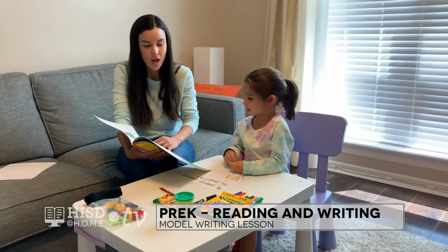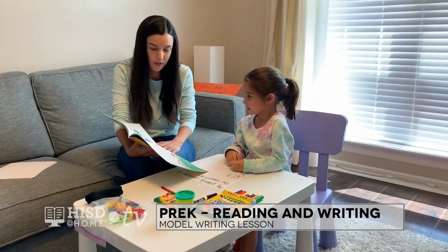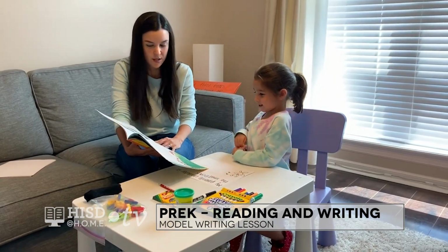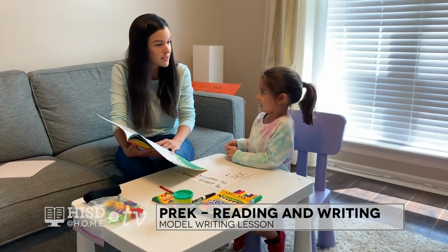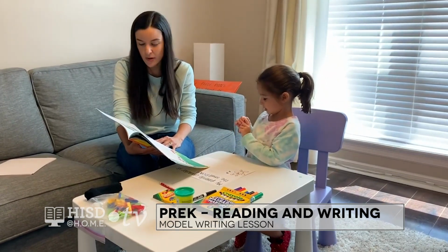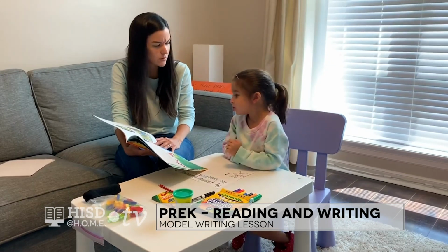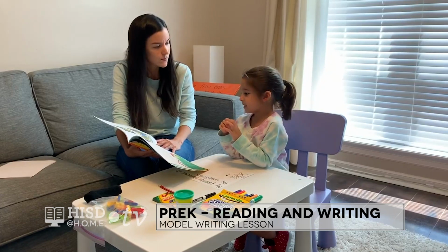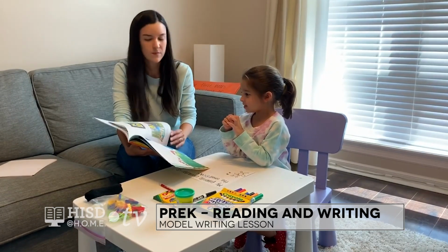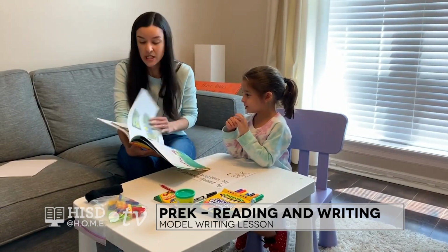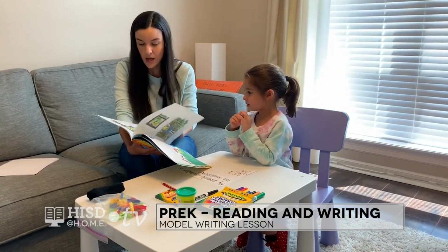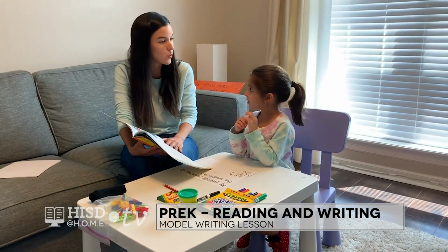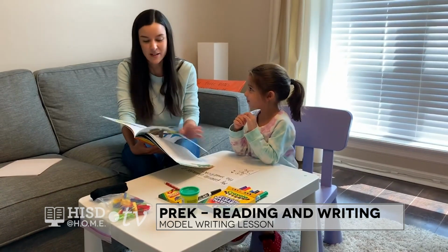Mm-hmm. Good job. And so who came? What happened? Who is she? She is Goldilocks, and it starts with the letter G. Goldilocks, starts with the letter G. Good job. And what did she do? She checks that nobody is there, and then she checks the porridge. She checked that there was nobody in the house, and so she came in and she looked at the porridge and she wanted to do what? Eat it, right?